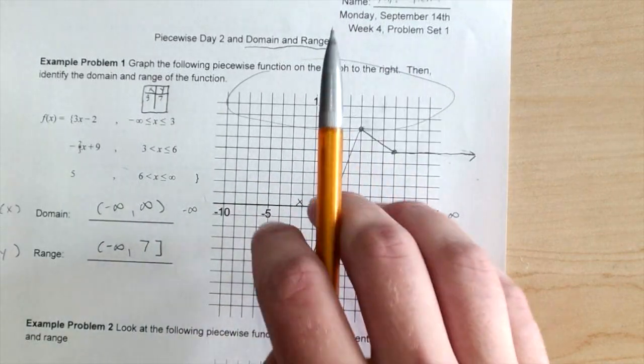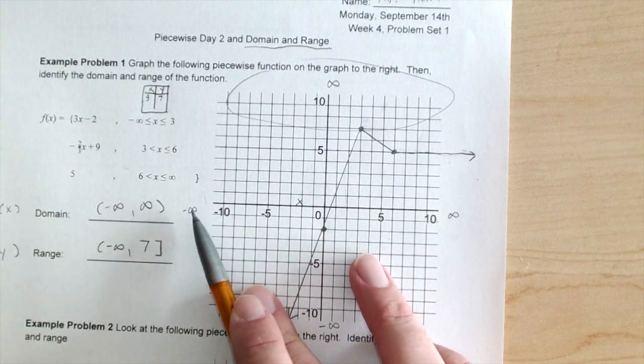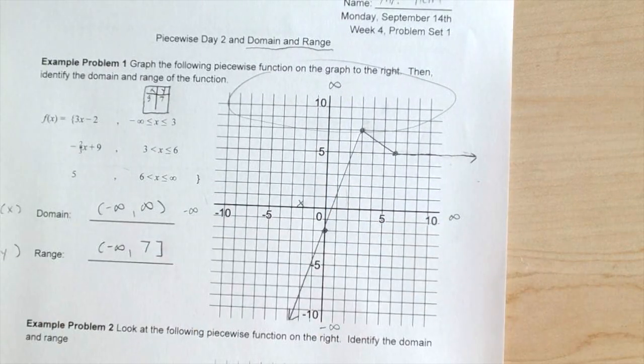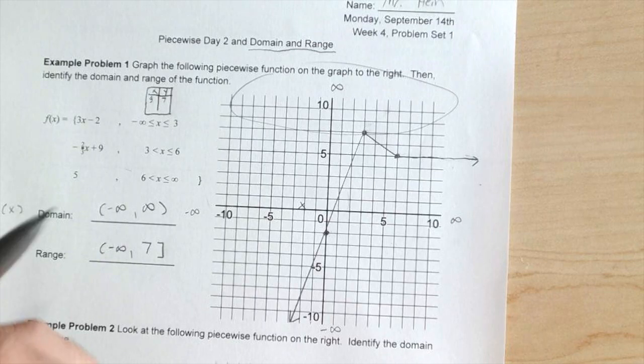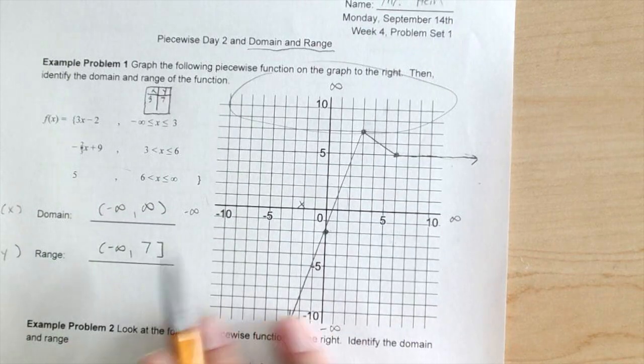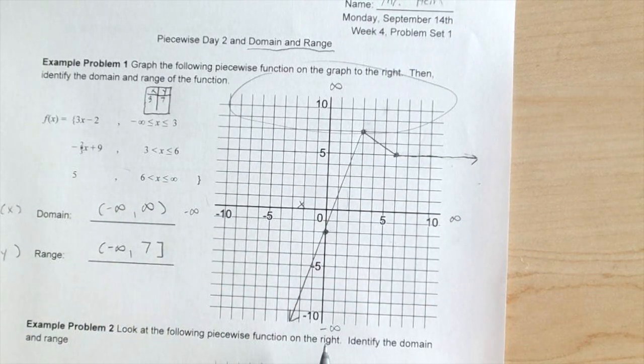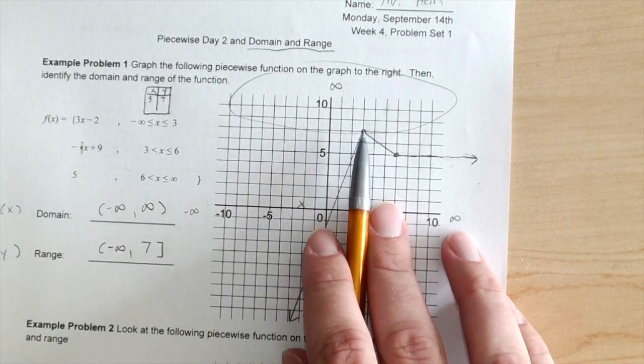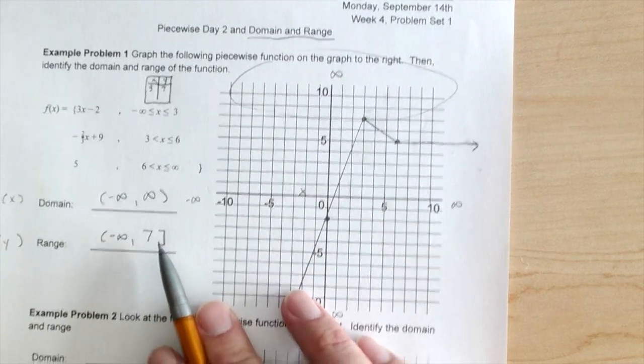If we're talking about what's possible on this graph, it can go all the way to negative infinity. It goes this way forever, all the way to infinity this way, so that's x. But then for y, it can go down to negative infinity, but it can never get any higher than 7. Okay, so let's tackle a second question.